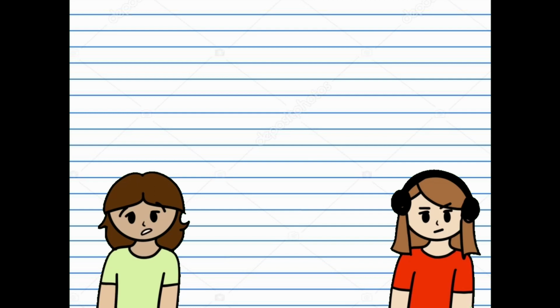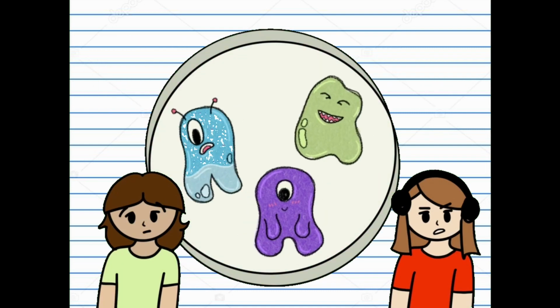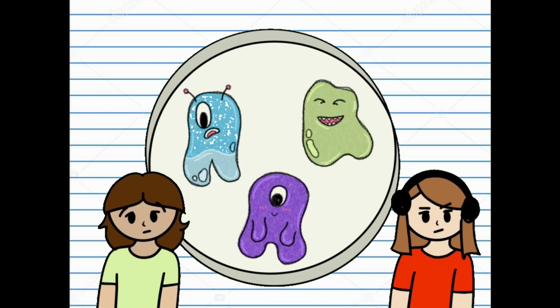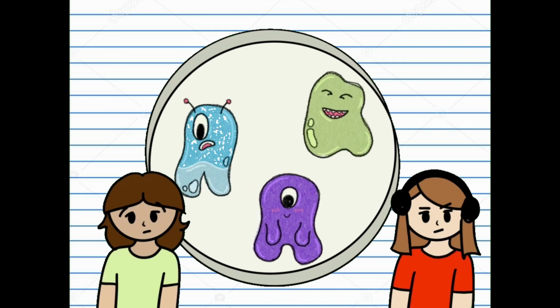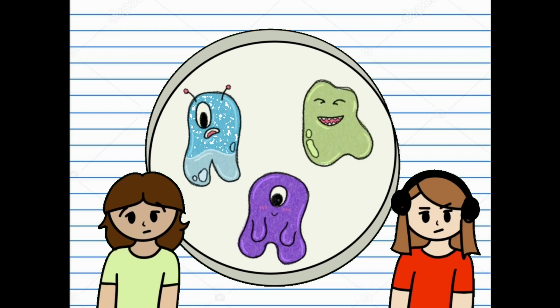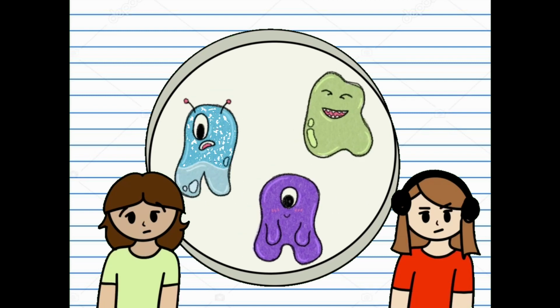Now, let's talk about the invisible rulers of our planet. Microbes! Microbes include things like bacteria, viruses, and fungi. Microbes are found everywhere on Earth and play a ton of critical roles in the ecosystem. Microbes are essential for maintaining the balance of our planet's ecosystems.